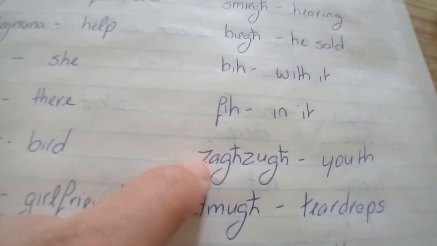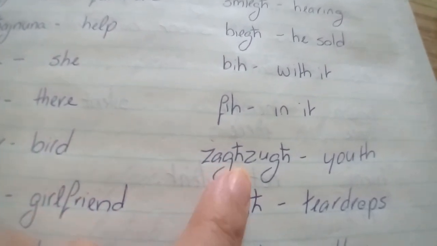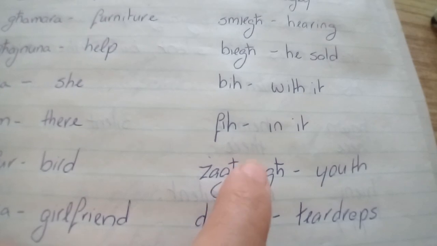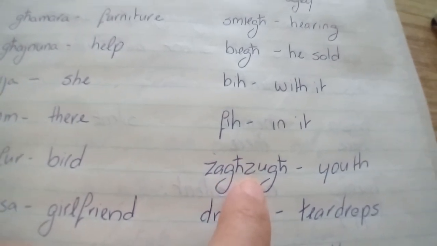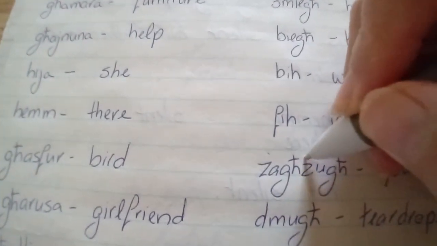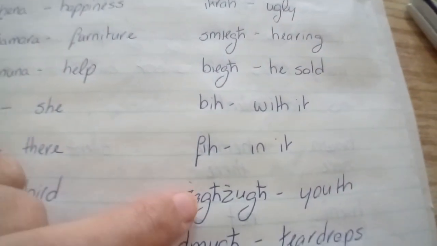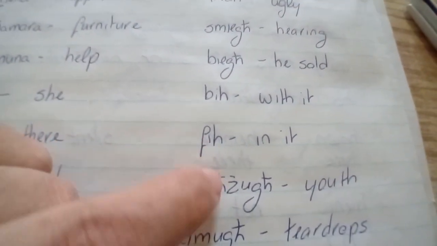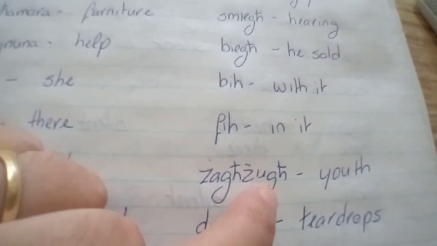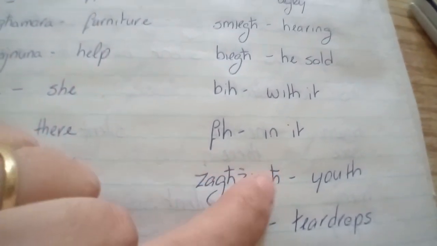Zazuch. Now here we have it in the middle of the word, and then we have it at the end. In the middle, it doesn't have an akka behind it, so it's silent. Zazuch. It's silent, and at the end, so here we have to make another, I forgot to make it. So in the middle, it's silent, because it doesn't have an akka in front of it, behind it. But at the end, it's not silent, so we say Zazuch.